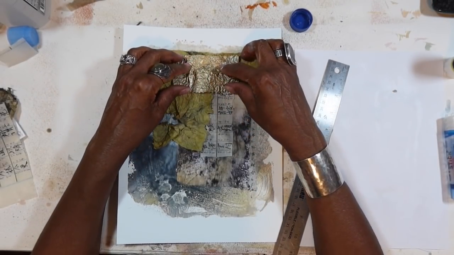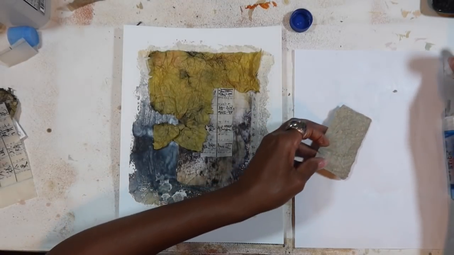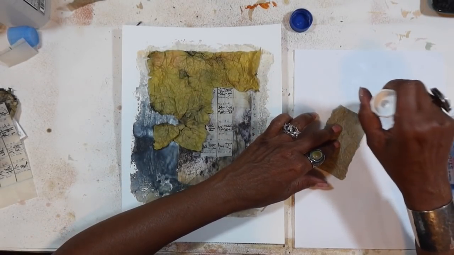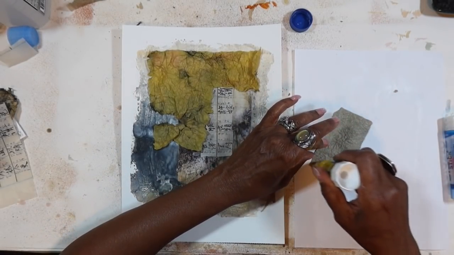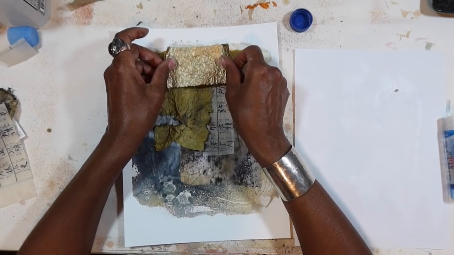This too, I'm just going to tack down because it'll flatten. You know, this is the paper that we made and it can flatten quickly, and I don't want it to flatten at all. I just want it to hang out here.